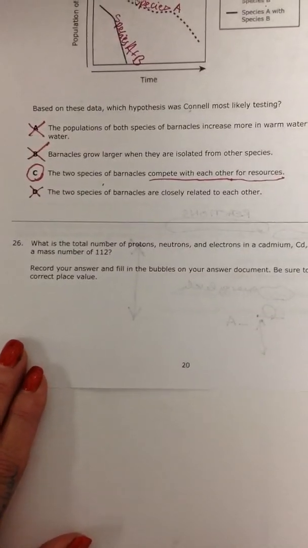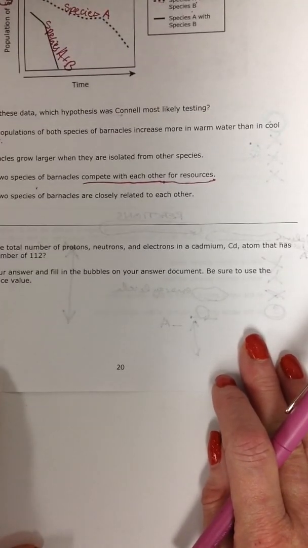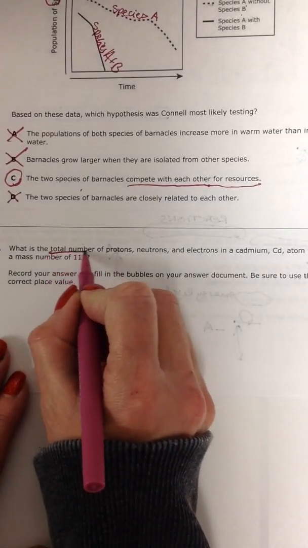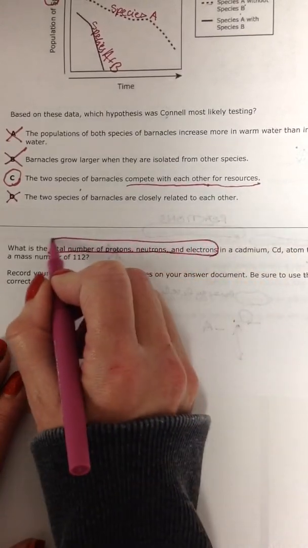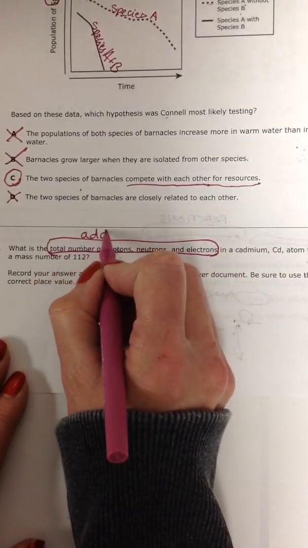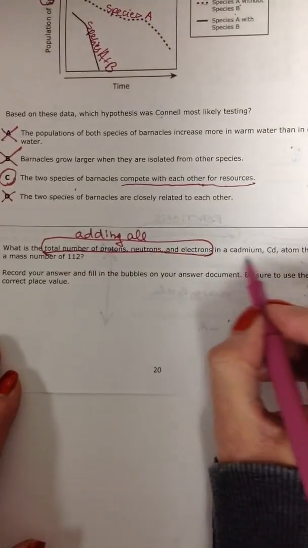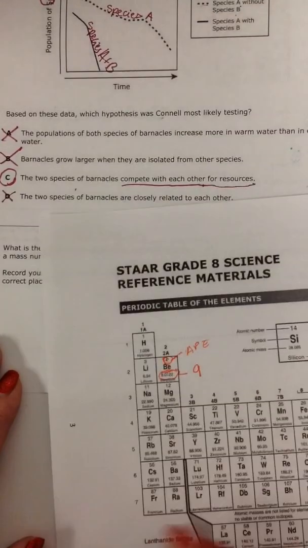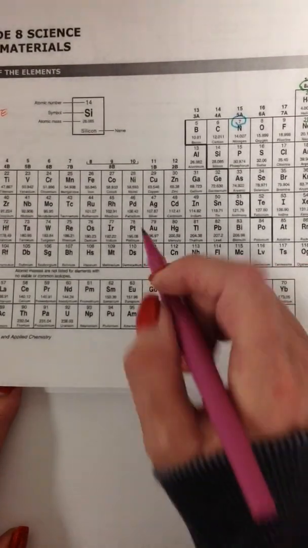Okay, question 26. What is the total number of protons, neutrons, and electrons in a cadmium atom that has a mass number of 112? Alright, so first of all, we want the total number of protons, neutrons, and electrons. So that means we're adding them all up. Okay, and we're talking about cadmium. So let's find cadmium, which is right here.